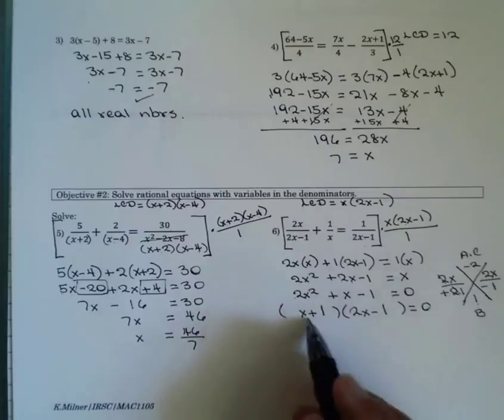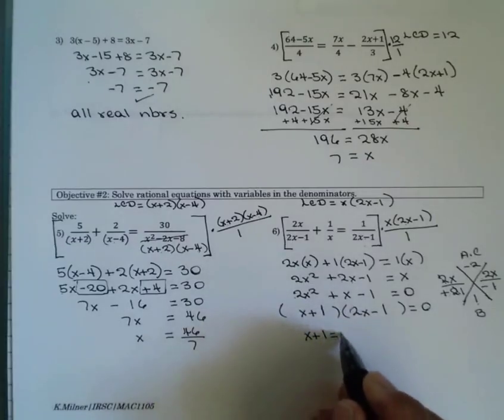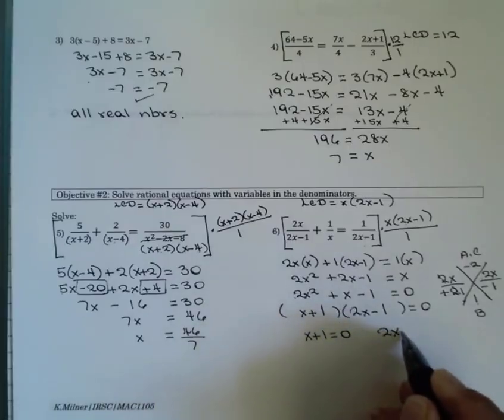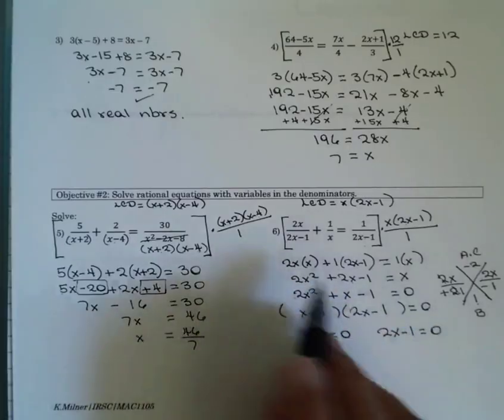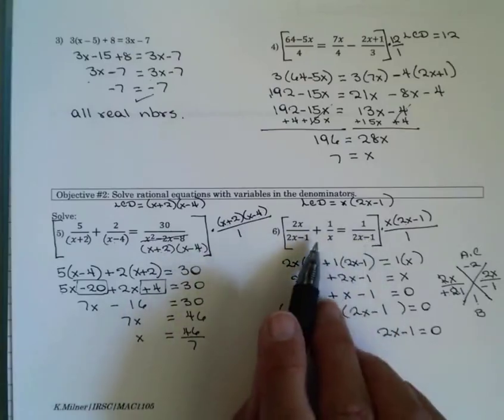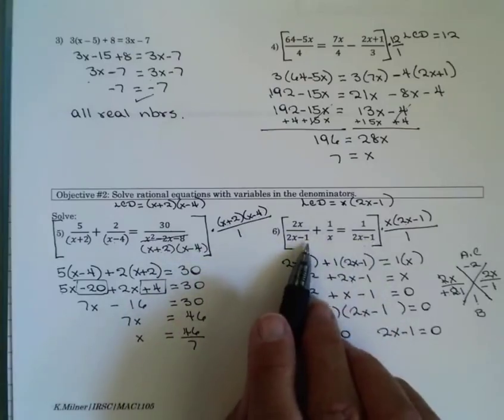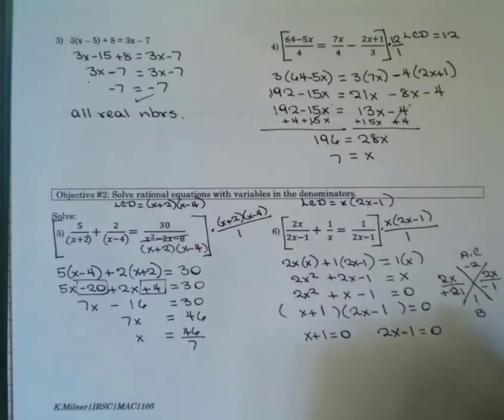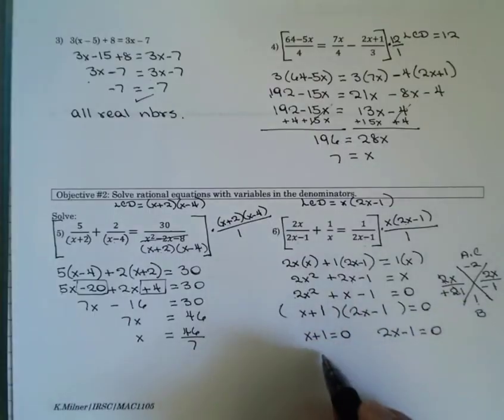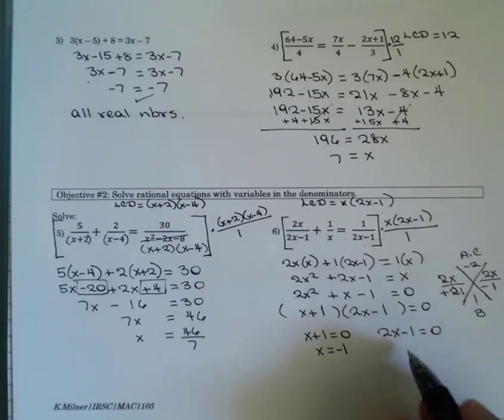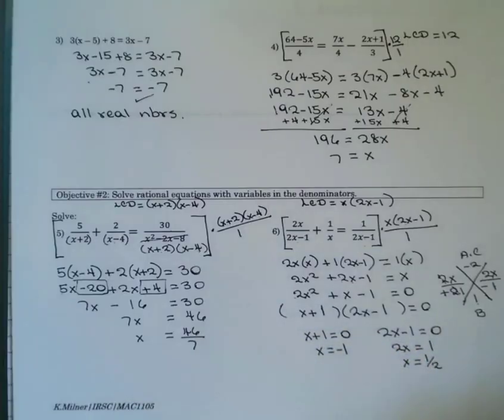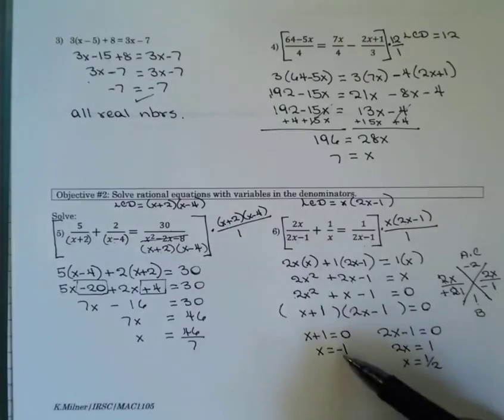Now let's set each of these factors, binomials, equal to 0 and solve, and we will have two possible solutions. Because these are rational expressions with variables in the denominator, we've got to check and see if any of them cause division by 0. So I got x plus 1, I'll subtract 1 from both sides. X could be -1. And over here, first let's get the 1 to the other side, and then we'll divide by 2. X could be 1/2, right? So what happens if x is -1?